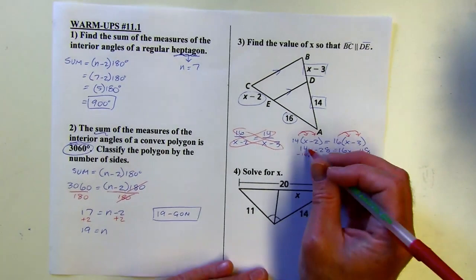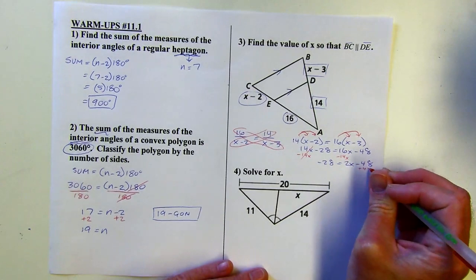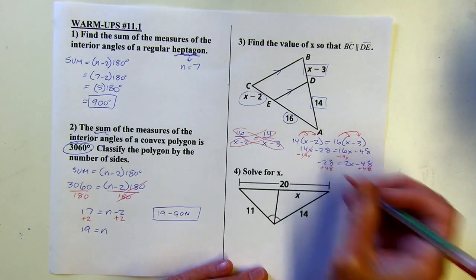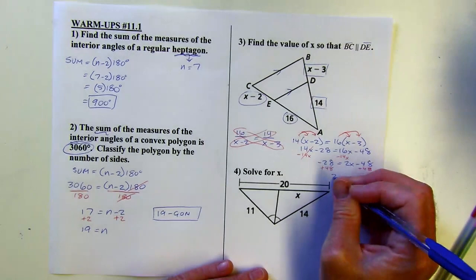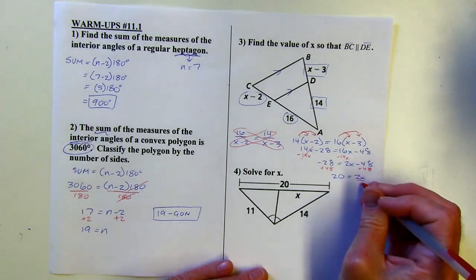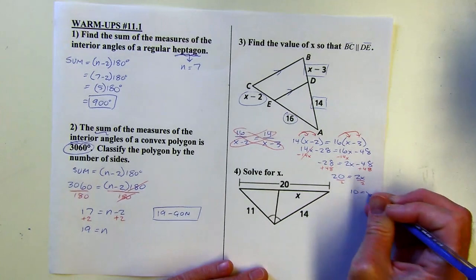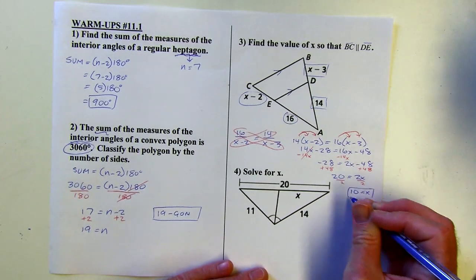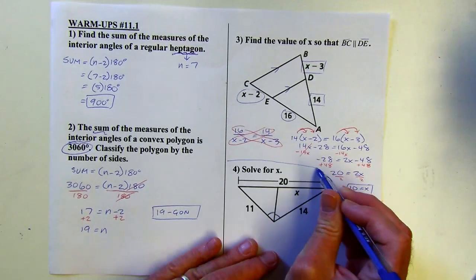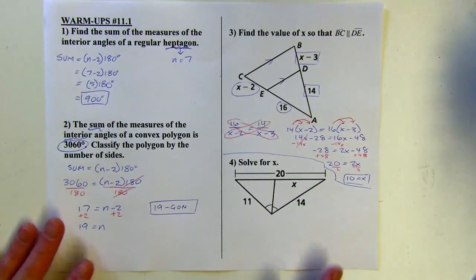Okay, those canceled there, right? Okay, and I'm going to add 48 to both sides to isolate the 2x. And divide by 2. Okay, so when x equals 10, then those sides would be in proportion, and that means that those line segments would be parallel. Okay. All right.